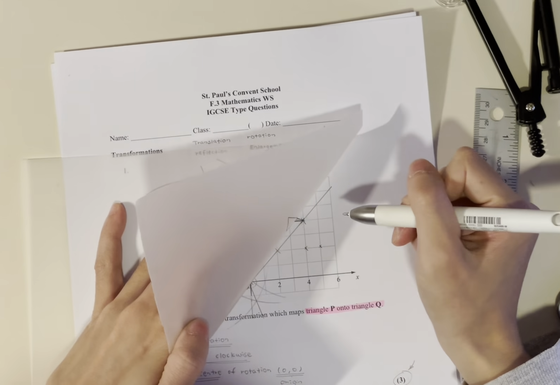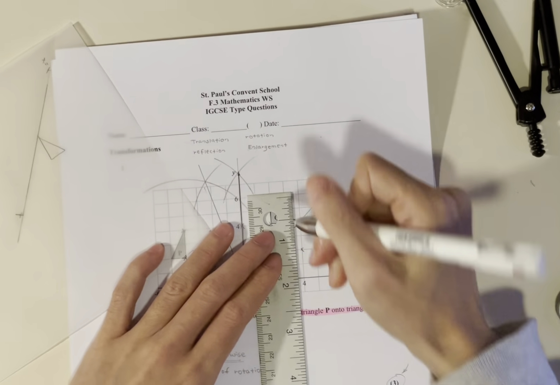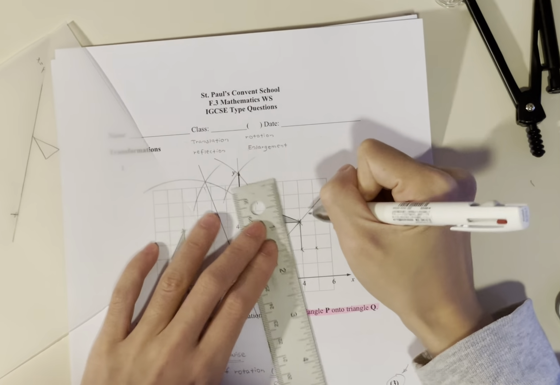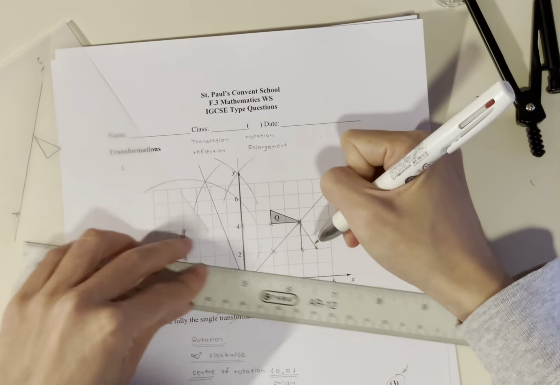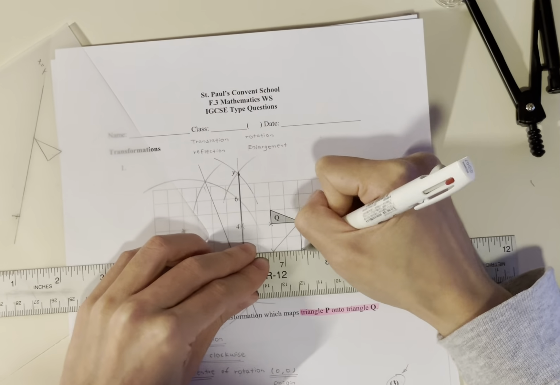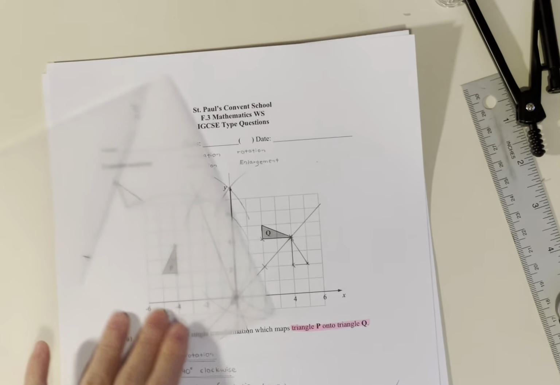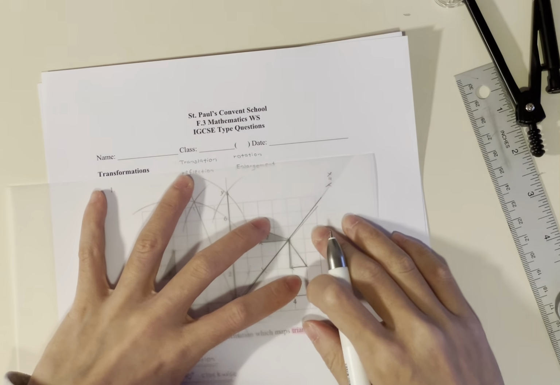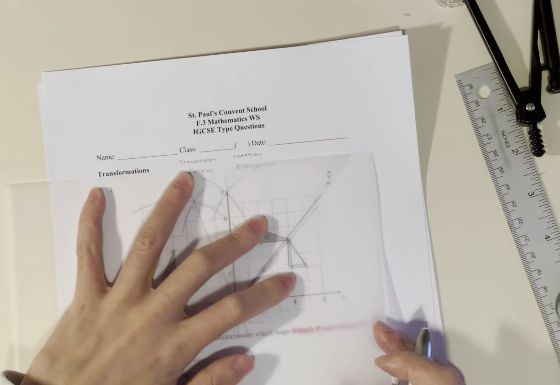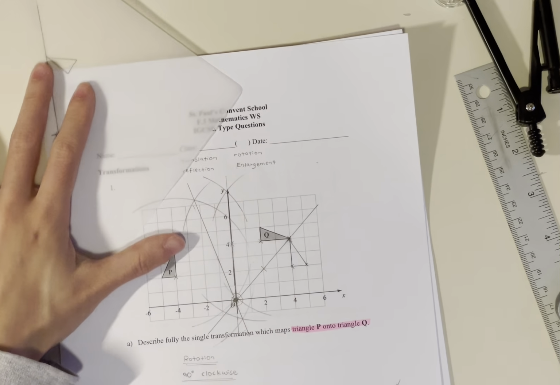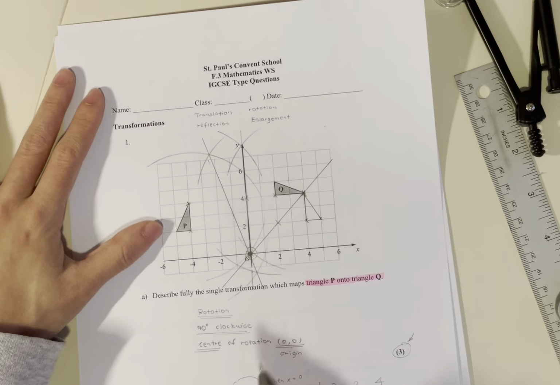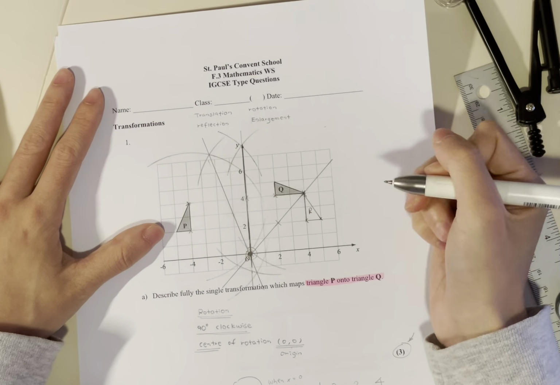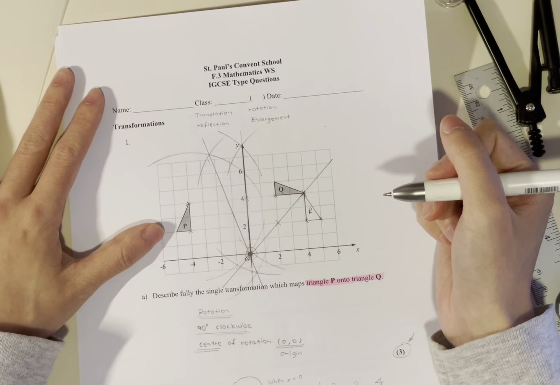So this here, same, and I draw it. So make sure you look carefully on your tracing paper where the point sits. So if you're not sure, put it back, make sure it's on top of it. Yep, it's correct. And remember, it says label the new triangle R. So label it. So please write that out.